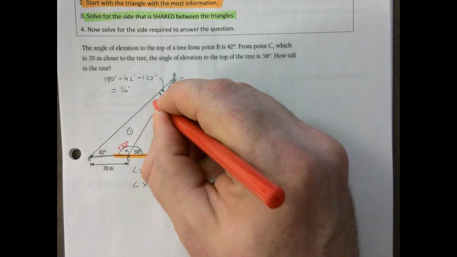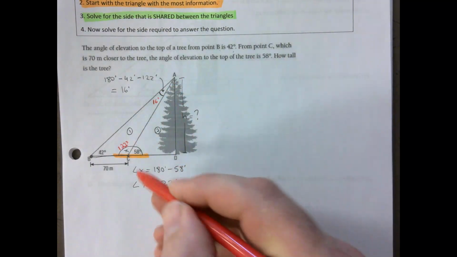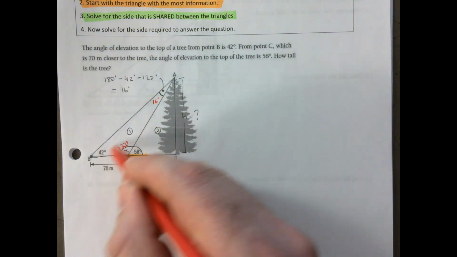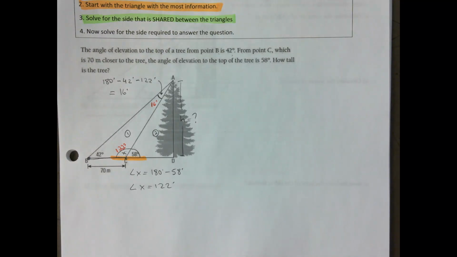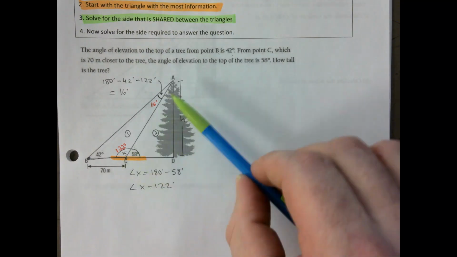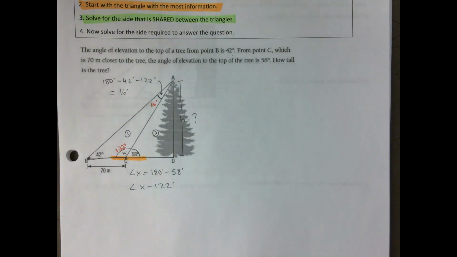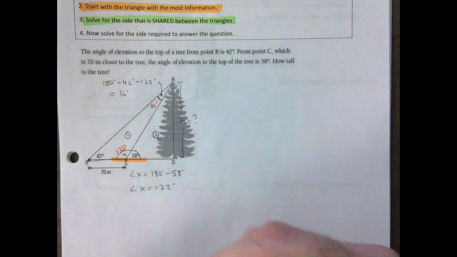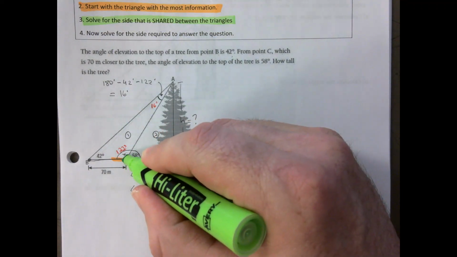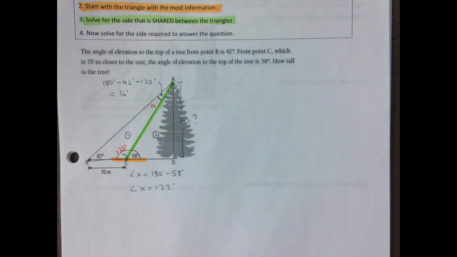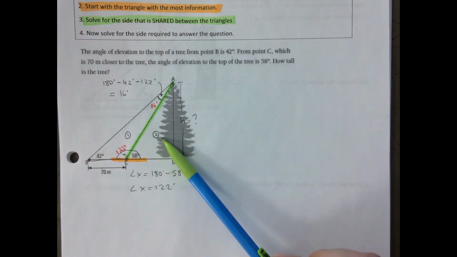Thank you. See what I mean? It's a chain reaction. Once you find this one, now you have 2 inside this triangle. You just keep going. So you just came up with 2 more angles. All right. Which one do you think I want to solve for in this triangle right here? I'm going to suggest to you, you don't have to, but I tend to find the one that is shared. The side is shared between this triangle and that triangle.